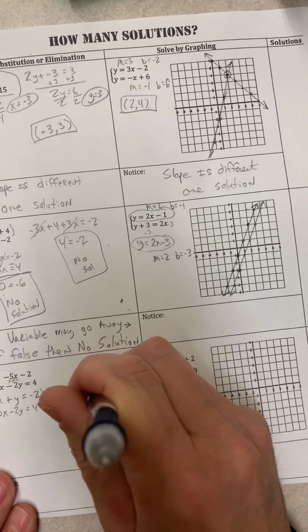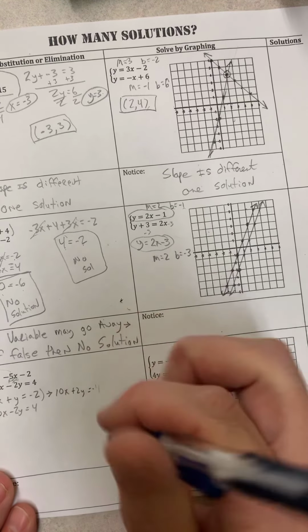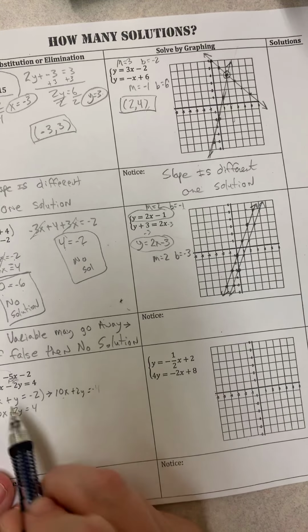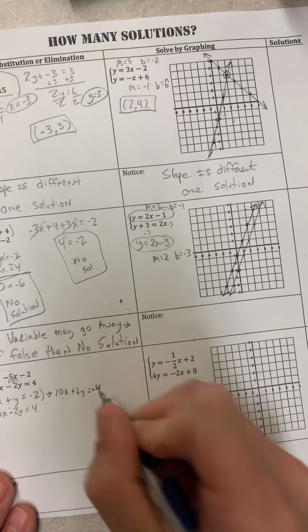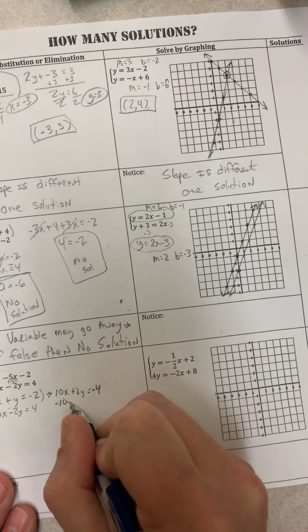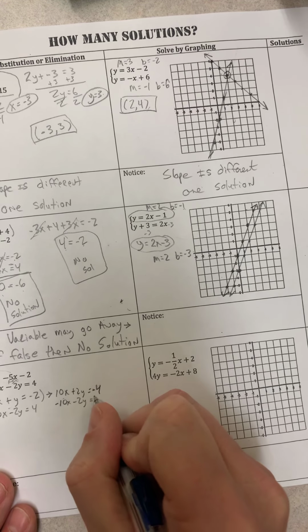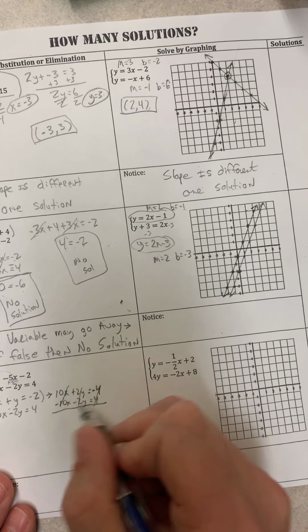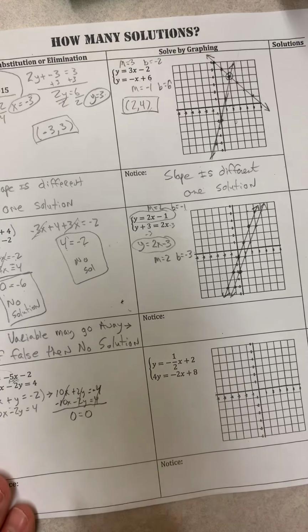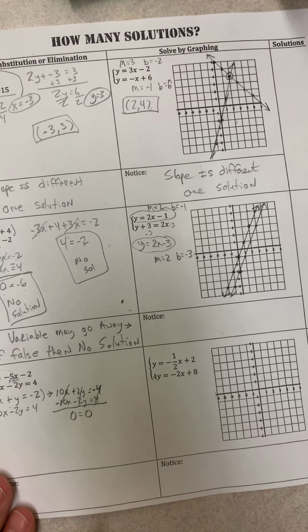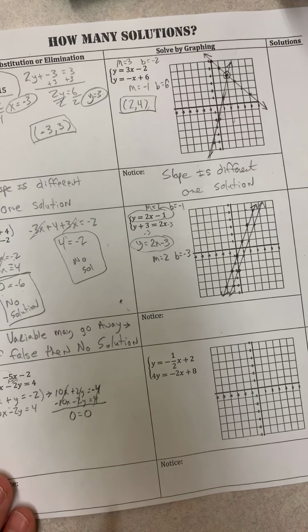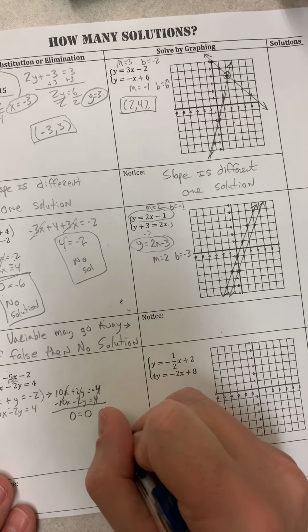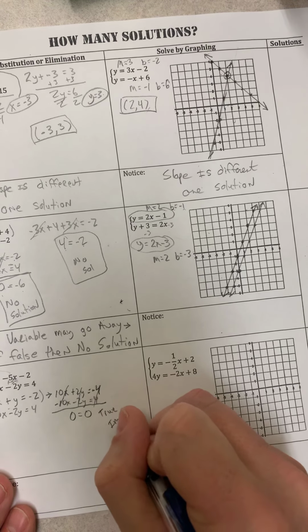No, it's not. Excuse me, I was looking at the other equation. 10x, 2y, negative 4. Then I have negative 10x minus 2y is equal to positive 4. If I add down, eliminates, I am left with 0 equals 0. That is a true statement. And when that is true, it is infinitely many solutions.